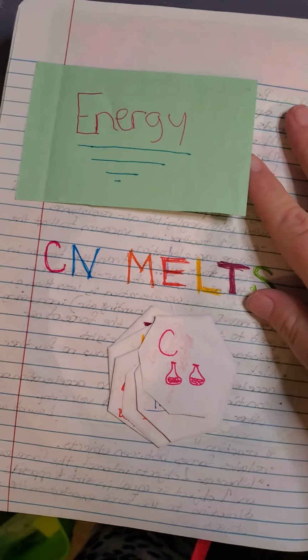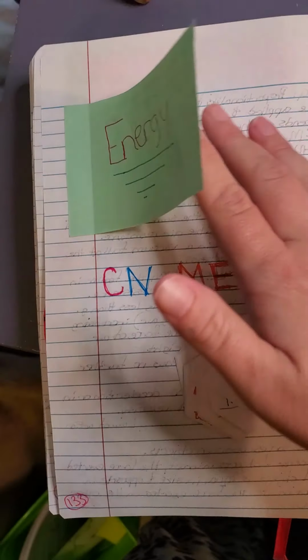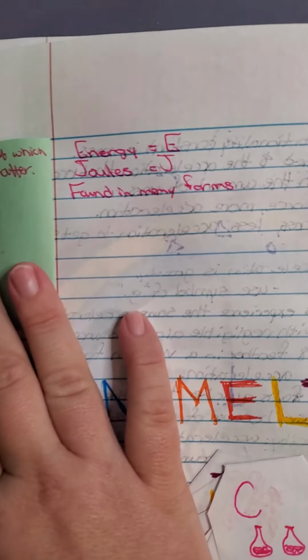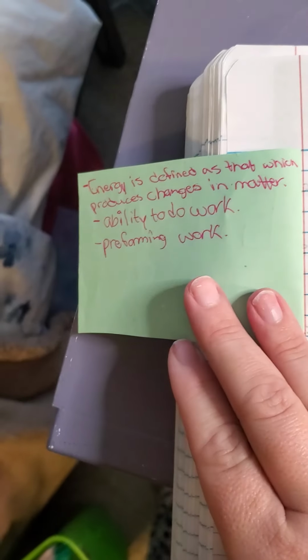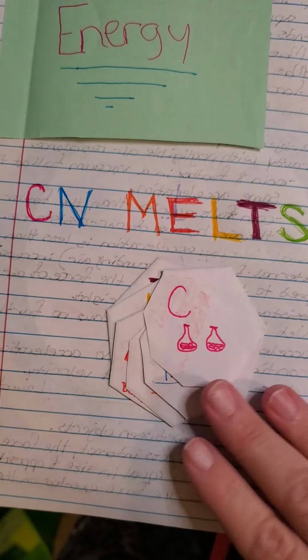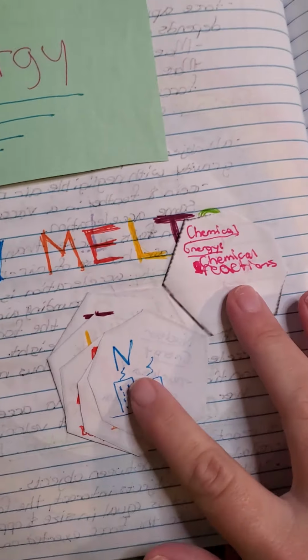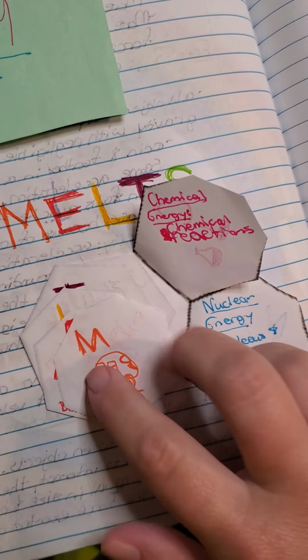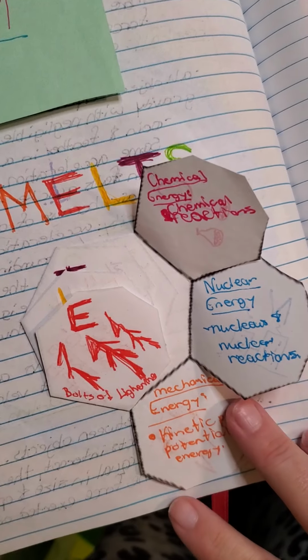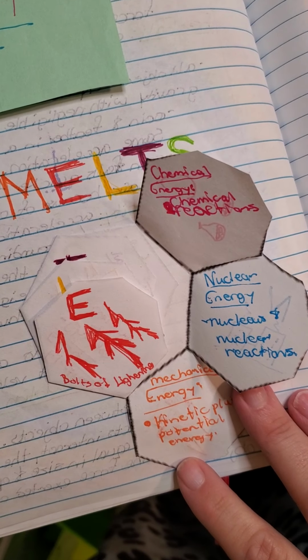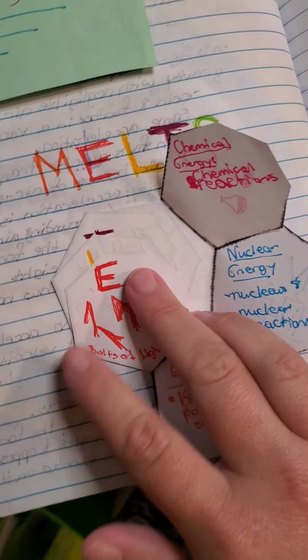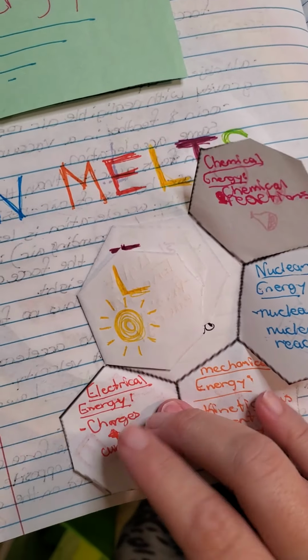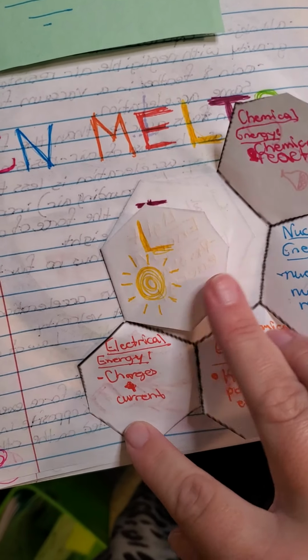All right, now we're doing energy and seeing melts. Page 133, energy. There's that. That. Seeing melts. My lightning's really bad. It looks like tree branches, but I promise I tried to do lightning. I'm not as artistic as I used to be, apparently.